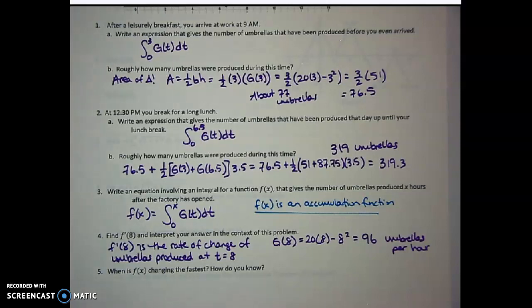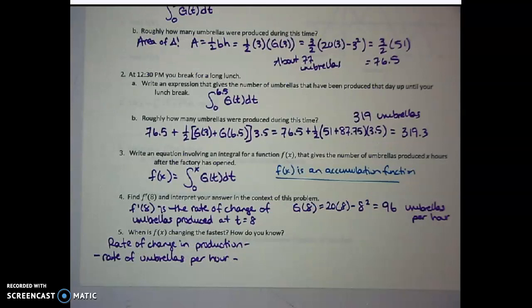And number 5, when is f of x changing the fastest, and how do you know? This question is asking us about the rate of change in production.